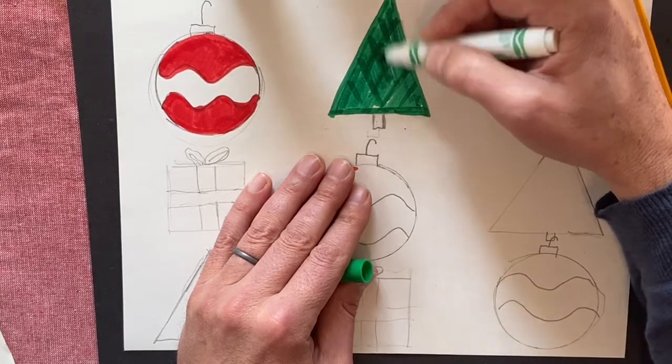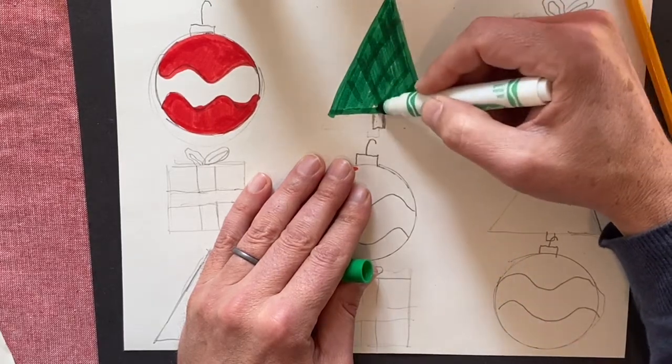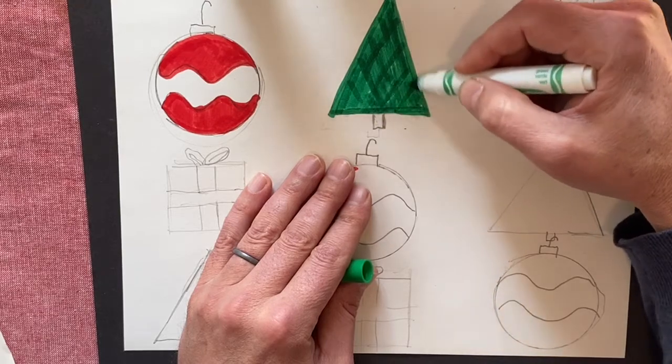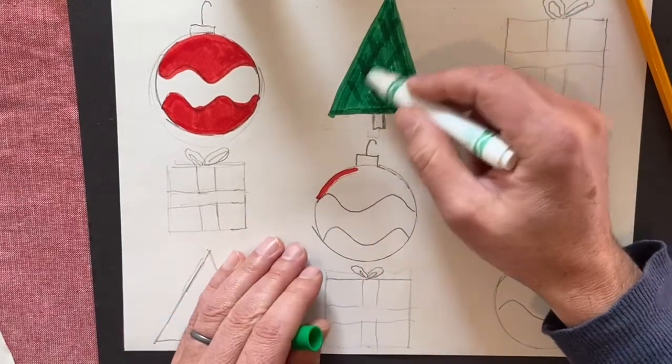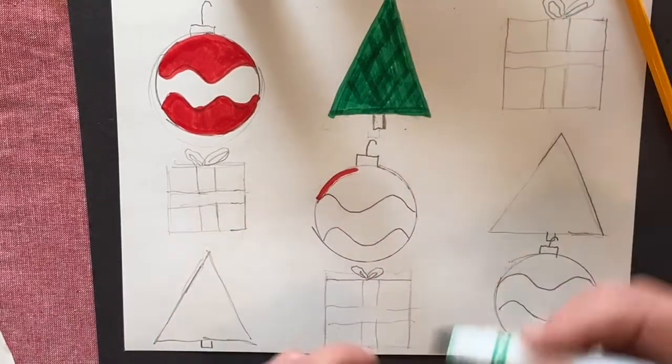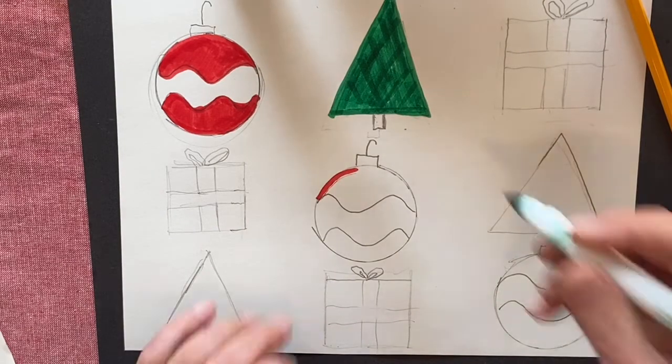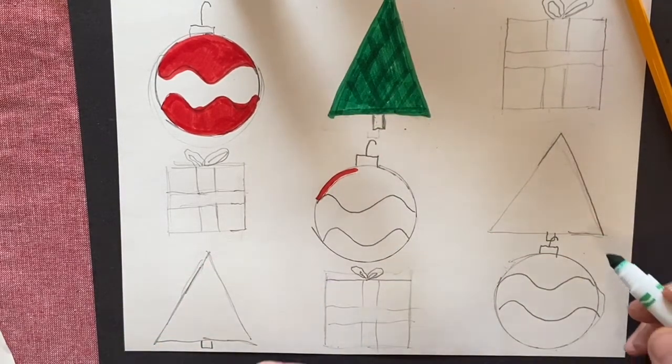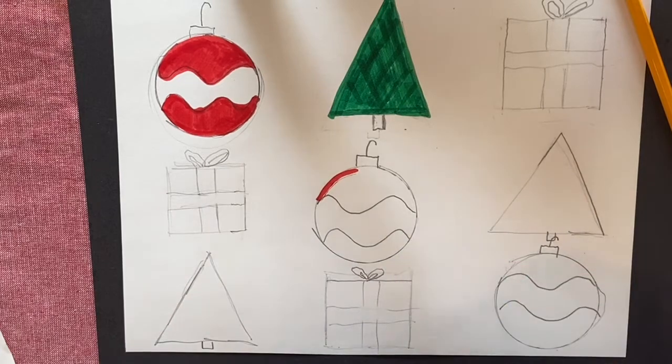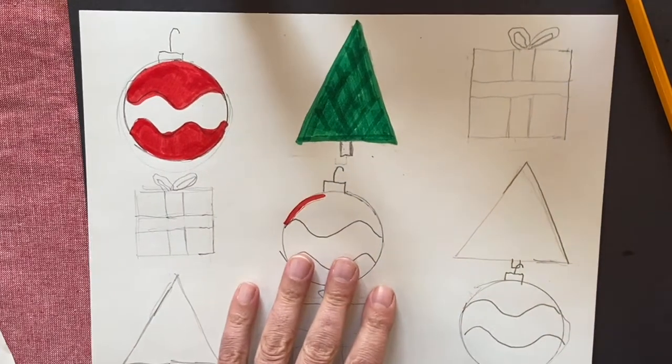You notice with your markers, if you stay in one place longer, it gets darker and darker and darker because you're putting ink into the paper. That's how the marker works. And this would be my other green in this, and then this blue.